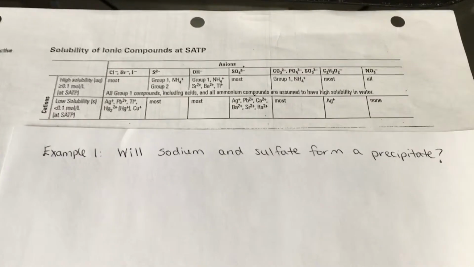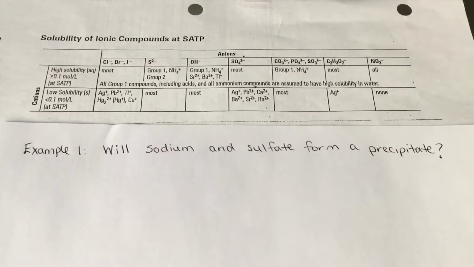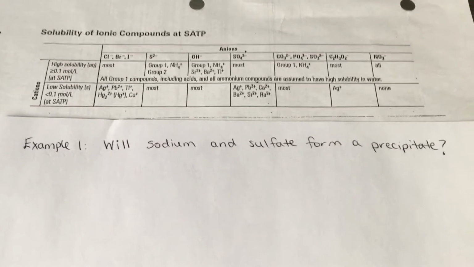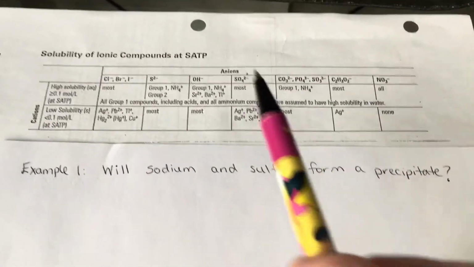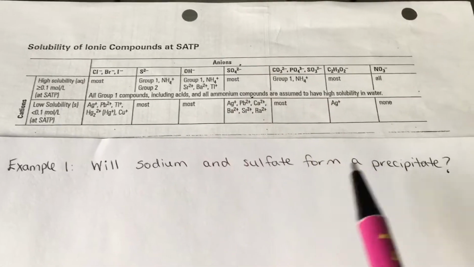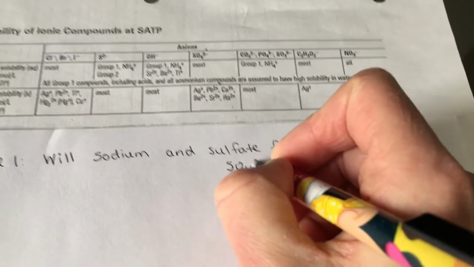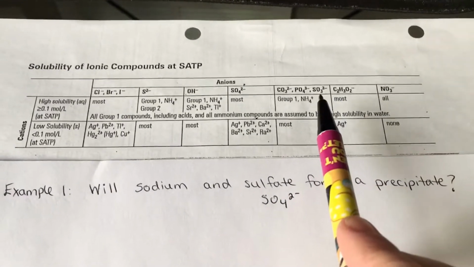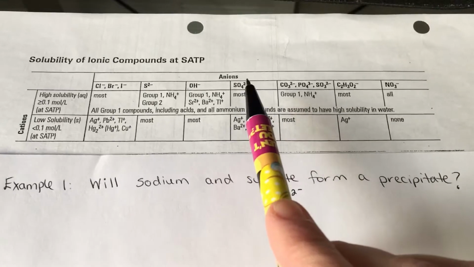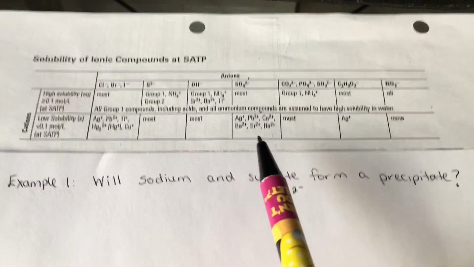Will sodium and sulfate form a precipitate? If sodium sulfate were to be one of the products in a double displacement reaction, would it be solid or aqueous? Well, you're going to start by finding the anion. So sulfate, SO4 2-. So let's find that. That's SO3. Here it is, SO4. So now we're just concerned with this column.